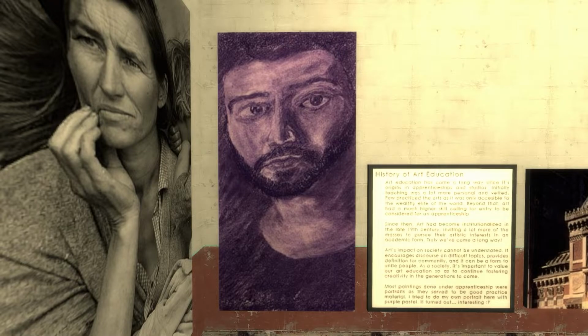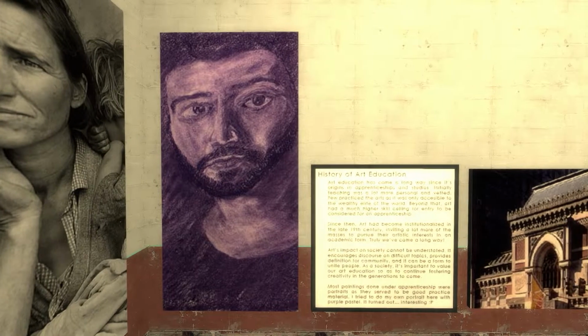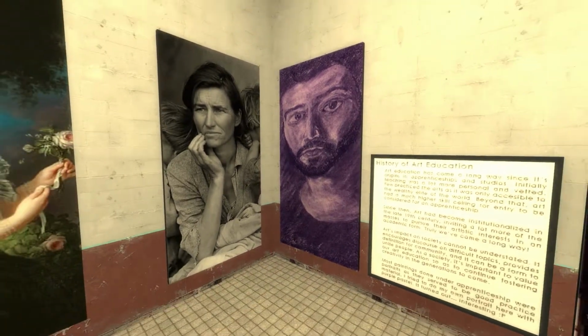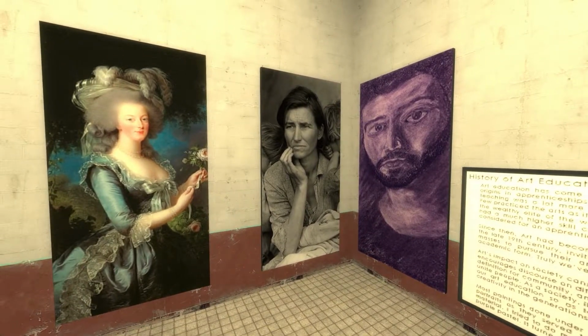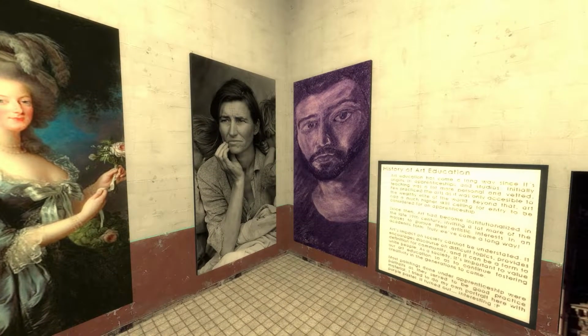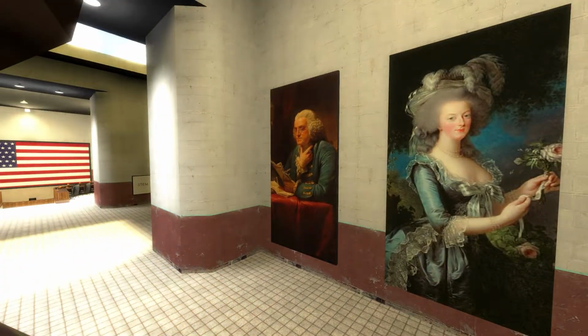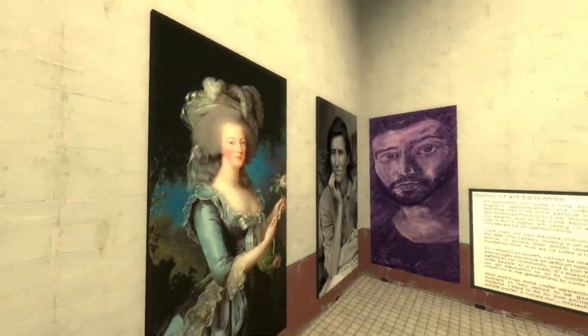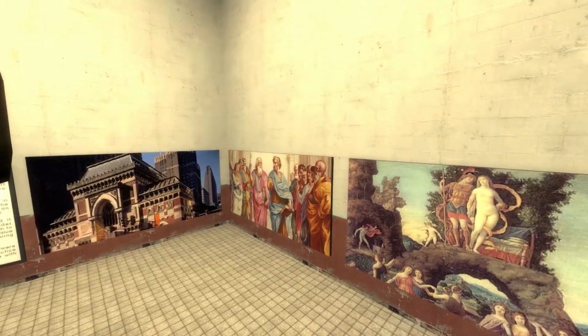I did this using purple pastel. I figured I'd make a portrait since art education in the past was done by apprenticeship, and what they did best to practice that was just tons and tons of portraits. That's probably why there's so many in existence.